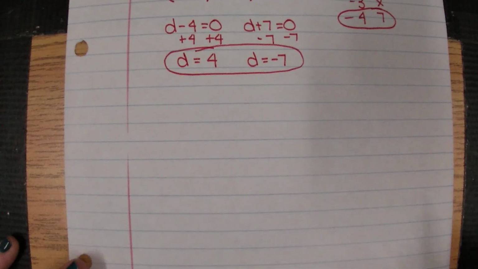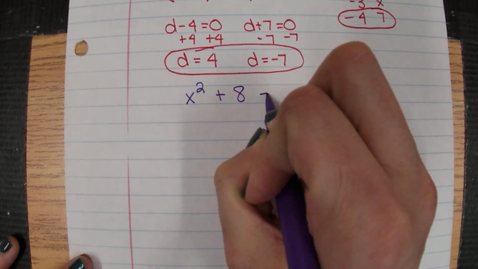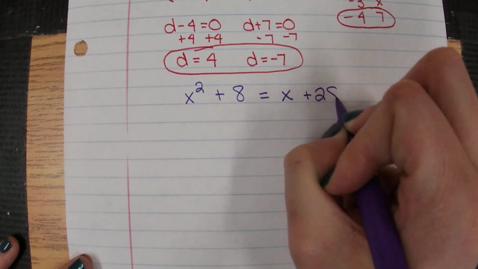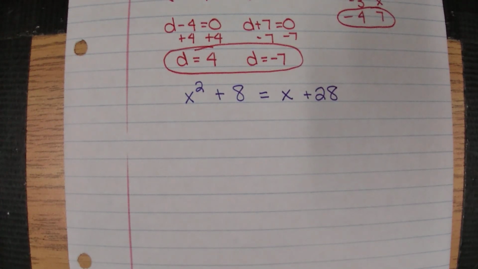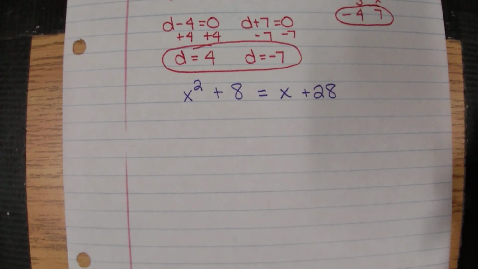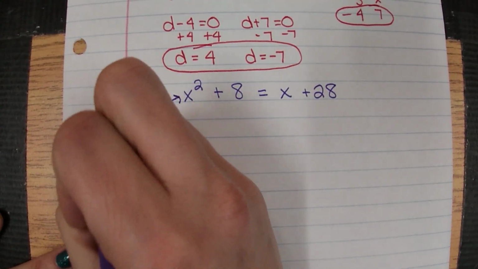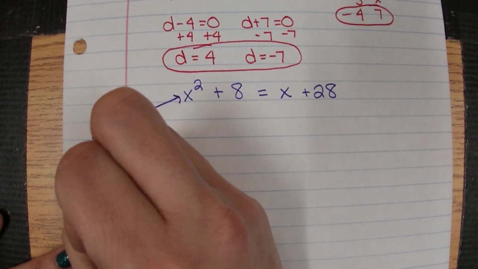All right, so let's look at another one. Let's say we have x squared plus 8 equals x plus 28. Now, this one definitely looks way more bizarre than ones we've seen in the past. But again, that's okay. We still know how to manipulate equations to make them equal 0. So we kind of have two choices here, right? We have 2 over here and 2 over here. We could kind of move either way. My suggestion is that you always move if it's an option so that your x squared stays positive.